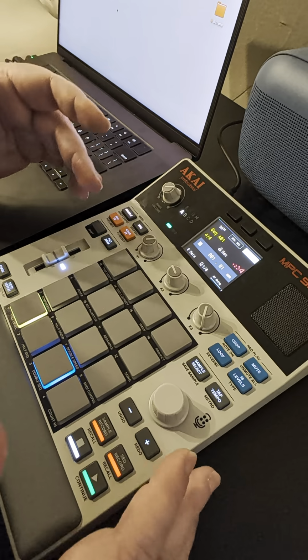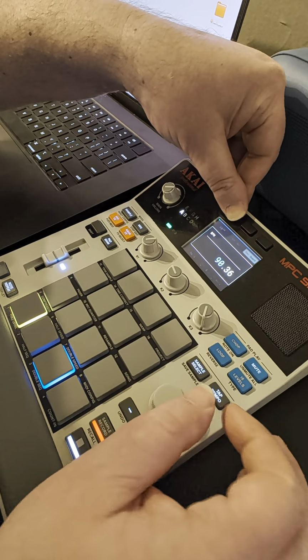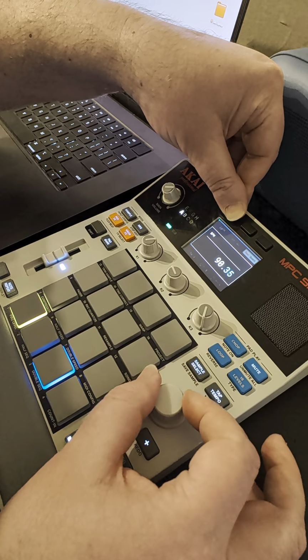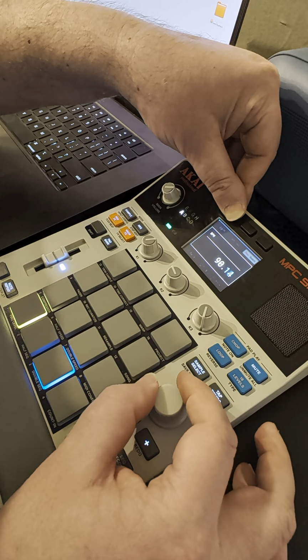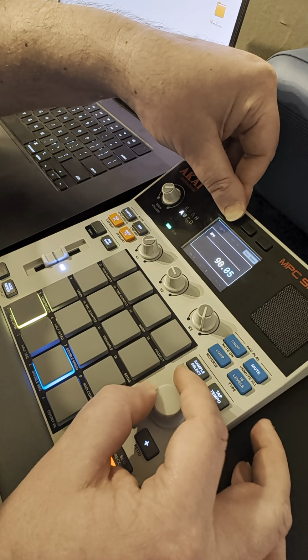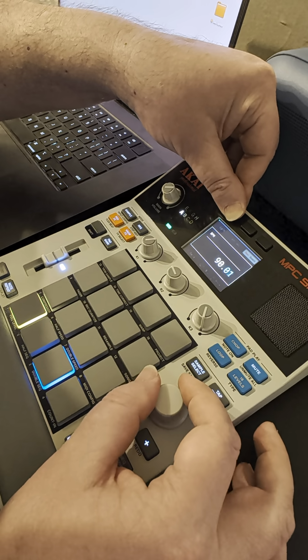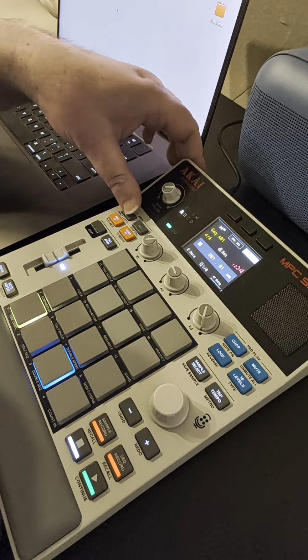90.36. So we're just gonna say it's 90 for now. Hit this, push the jog wheel. It's gonna bring it down to 90. Just a starting point, no big deal. You don't even have to tap the tempo if you don't want to. There's somewhere for us to start. All right, so we set the tempo at 90, hit the sample button.